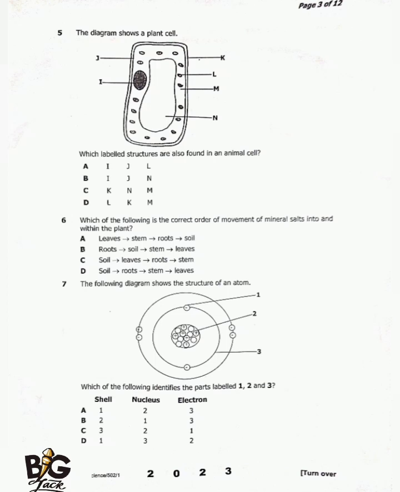Then as for question 7, the following diagram shows the structure of an atom. So structure 1 is called the electron. Electrons are found in the shells, and they are negatively charged. Then structure 2 is called the nucleus, and the nucleus contains two things, the protons and the neutrons. Then structure 3 is called the shell. So the correct answer here is going to be C. Since 3 is the shell, then 2 is the nucleus, then 1 is the electron.